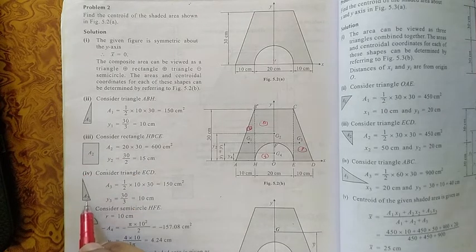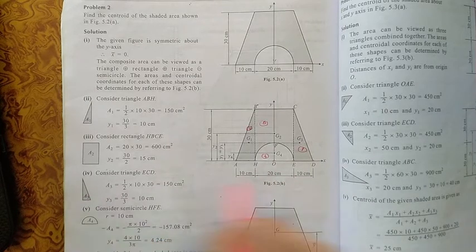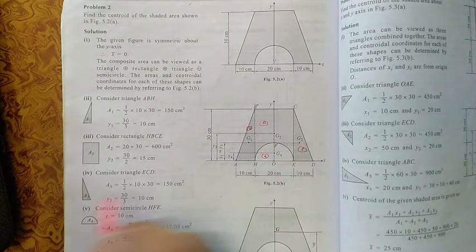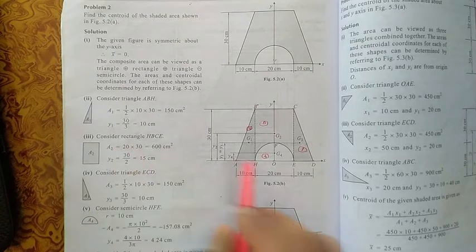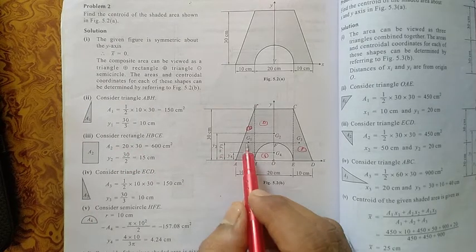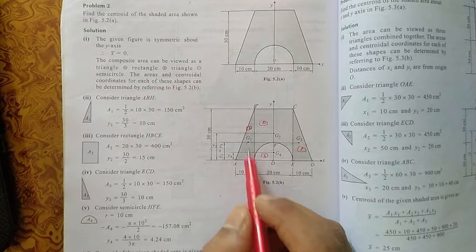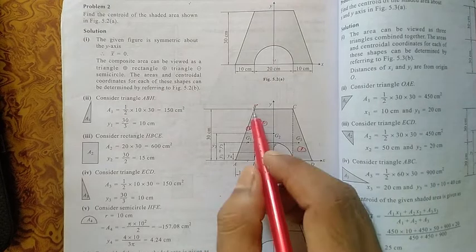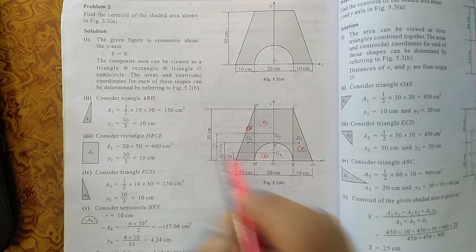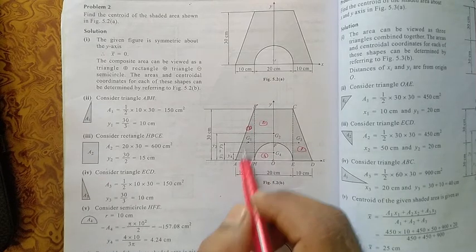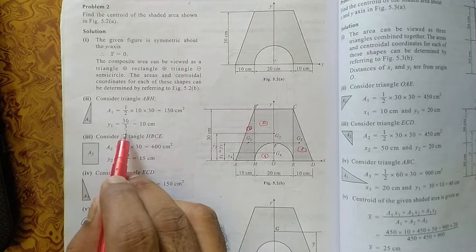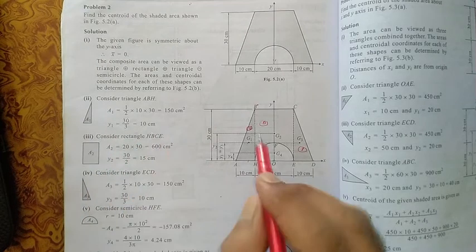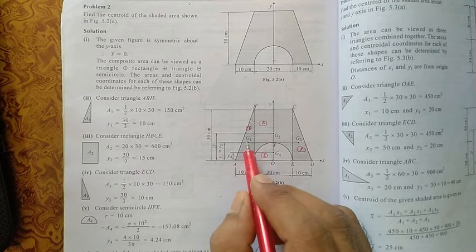Now see the position of the axis. Take the reference of the position of this reference axis and get the information regarding its coordinates. So here y1 is nothing but this one. As per the formula, we know that for a right angle triangle, y1 is height by 3. The height is 30 centimeter, divided by 3, you get 10 centimeter. We are moving towards the positive side of the y-axis, that's why the plus sign is given here.